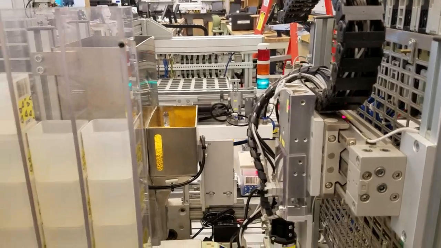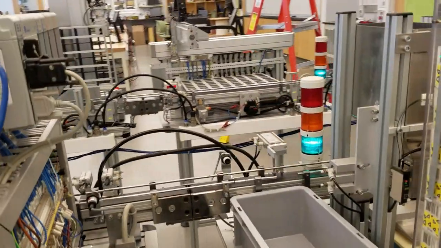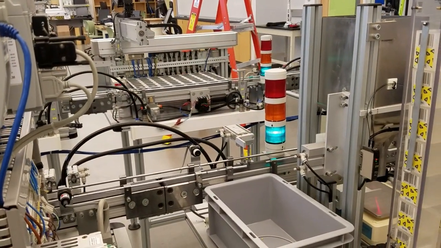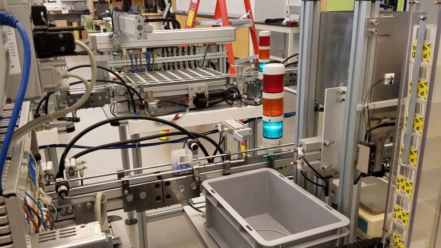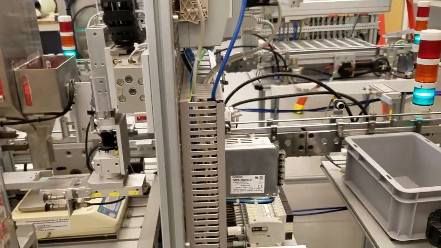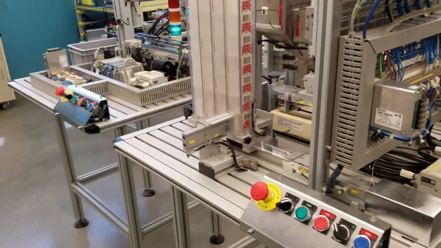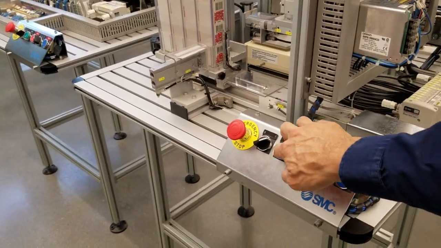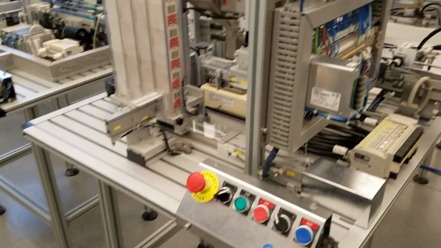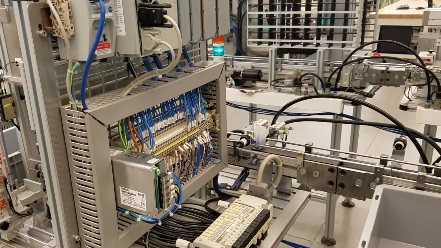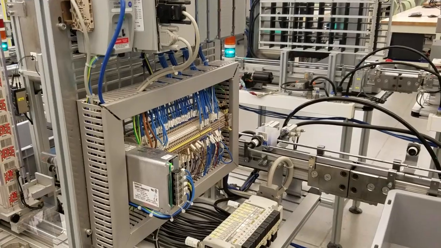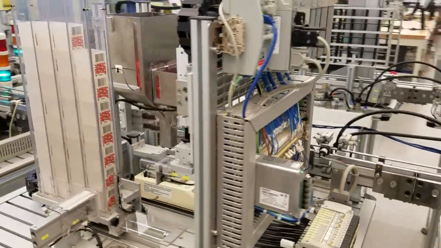It just let the box pass by the station. Okay, and I'll bypass the red station as well. So I'm going to press this 4 times. And we'll watch the box get released.